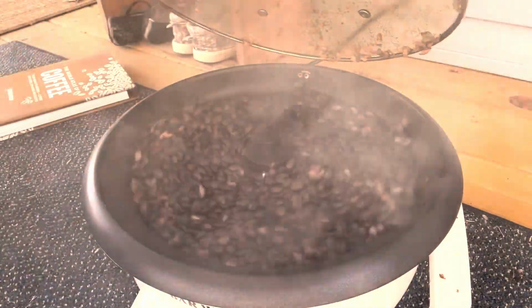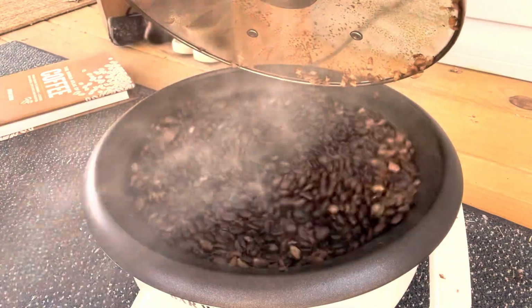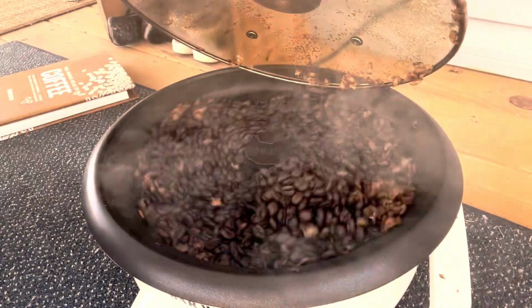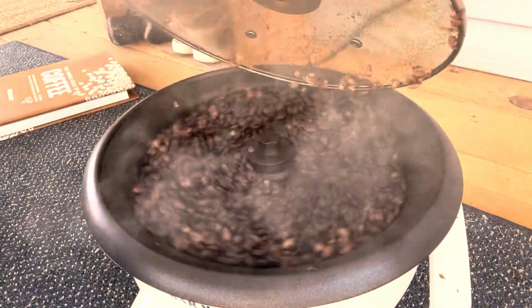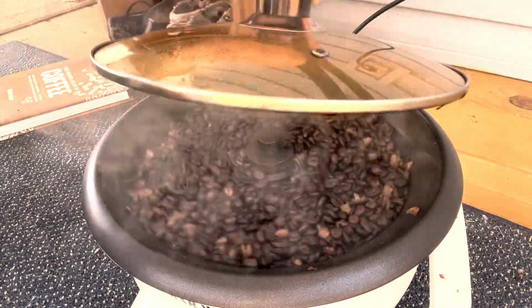And I'll do a video at some point about how to cup coffee. Cupping coffee is how you taste it. Oh, it's smelling amazing. This is so much fun. Roasting coffee is so much fun.